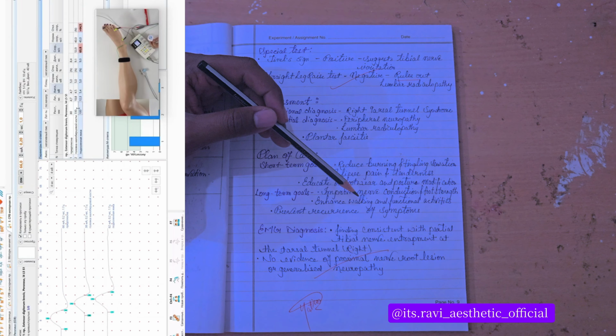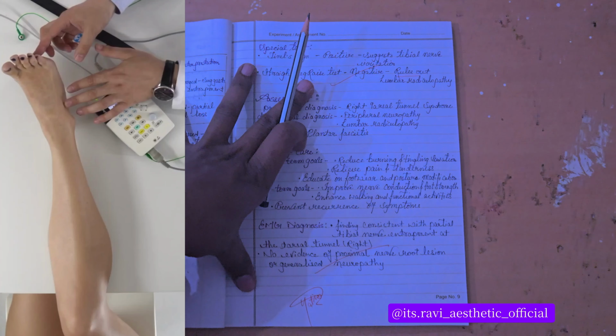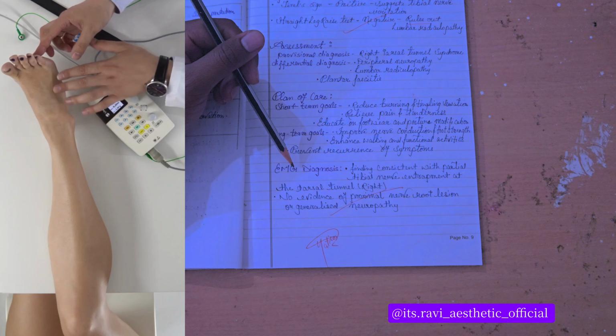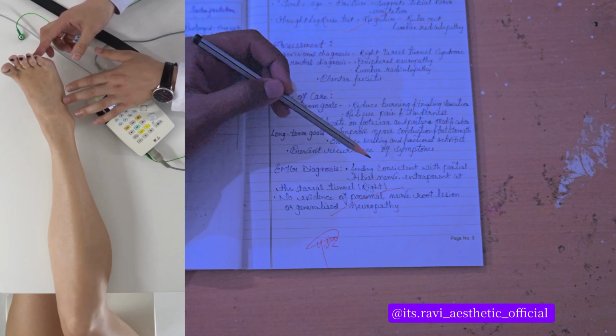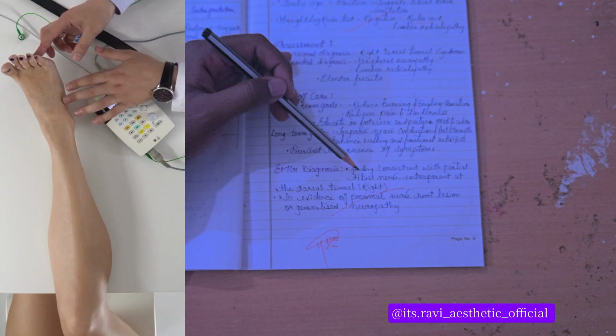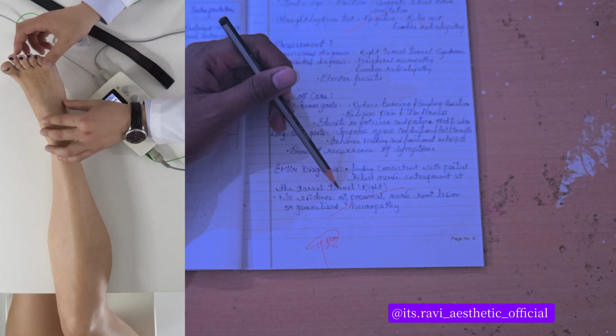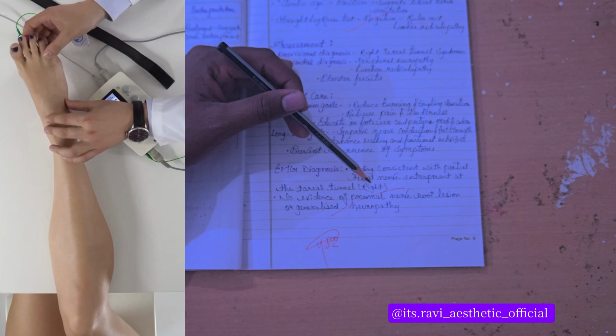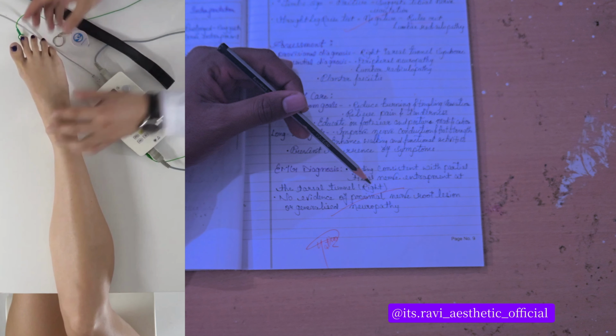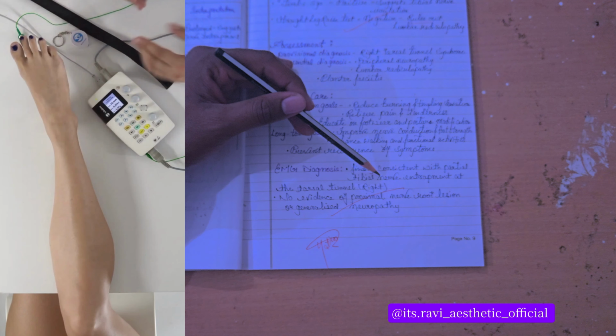We can enhance their capability and increase their power. We can also help with some strengthening and stretching techniques, and tell the patient they can implement and use them regularly at work or at home. What I can see in the EMG diagnosis is that the findings are consistent with partial tibial nerve interruption at the tarsal tunnel. So on the right side of the tarsal tunnel there is tarsal tunnel syndrome because of tibial nerve irritation.